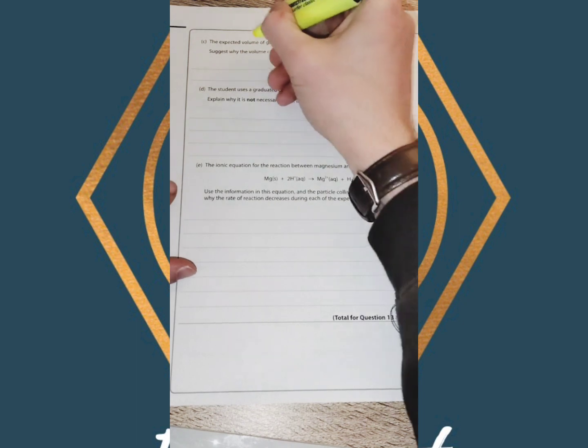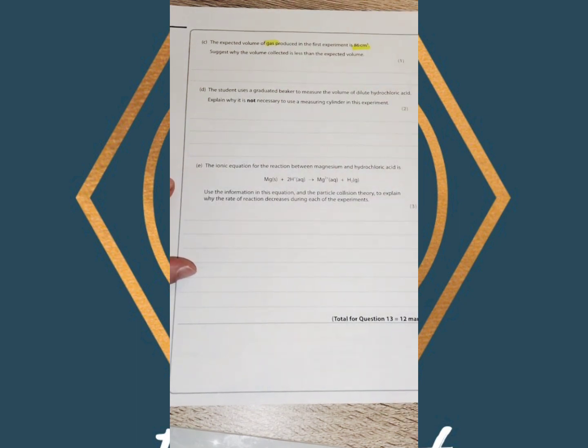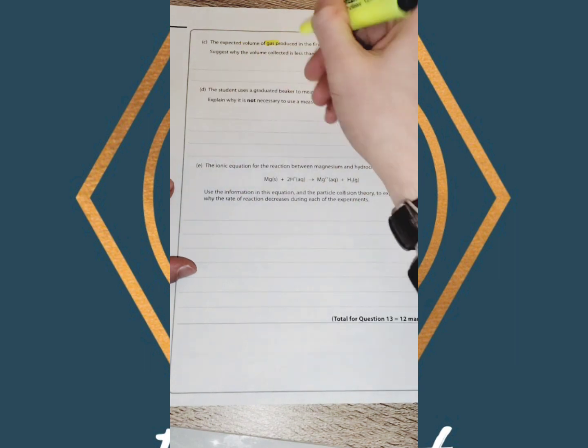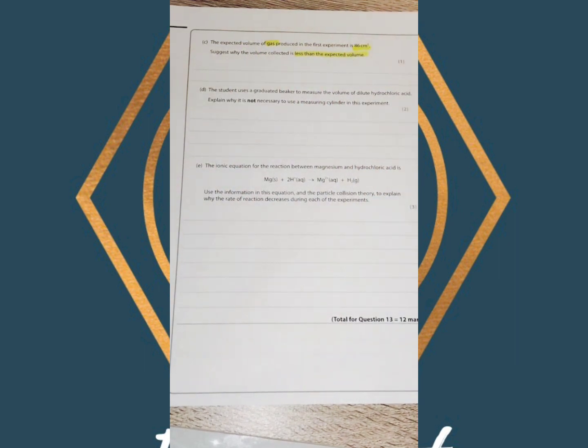Okay, so the expected volume of gas that should be collected in that experiment is 86 centimeters cubed. This is the first experiment. So that's why the volume actually collected is less than this expected volume. So this is really a question focused on what could be going wrong with this particular experiment. Try and avoid generic statements about human error if you can, because this is more about this particular experiment.